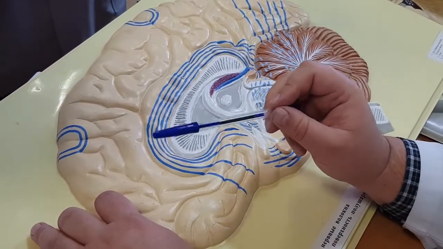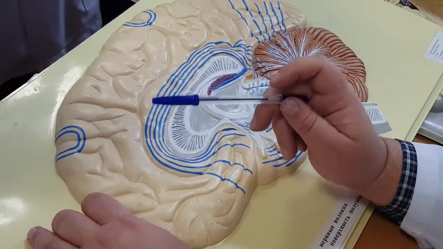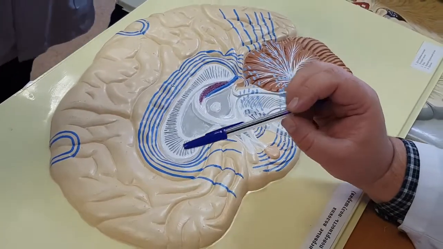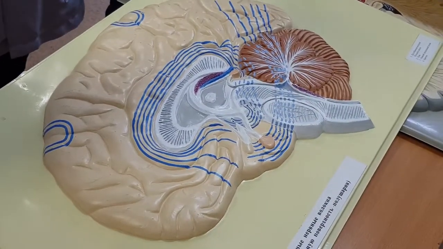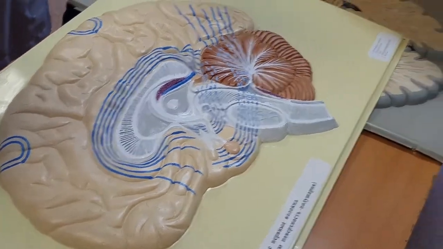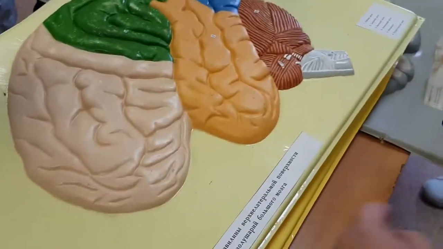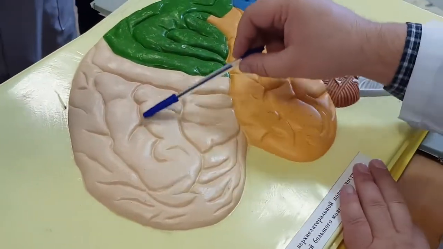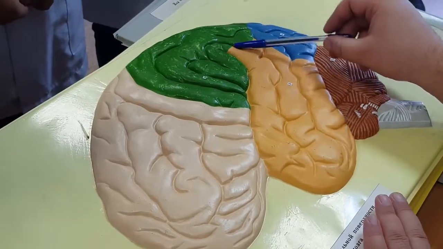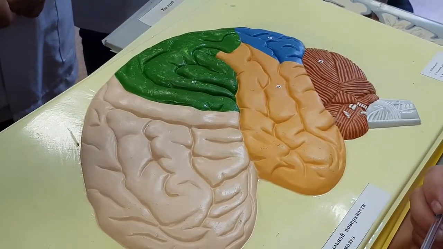And last associated fiber, that is fasciculus uncinatus. This fascicle starts from the frontal lobe, passes through the parietal, and finishes in the temporal. Once again.